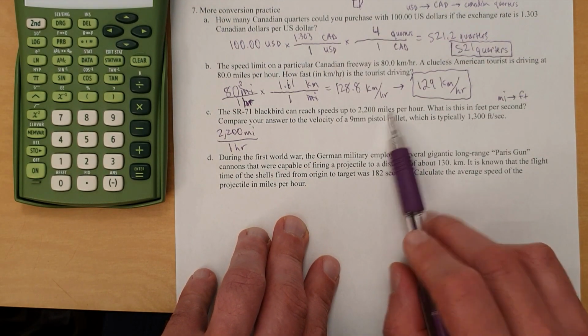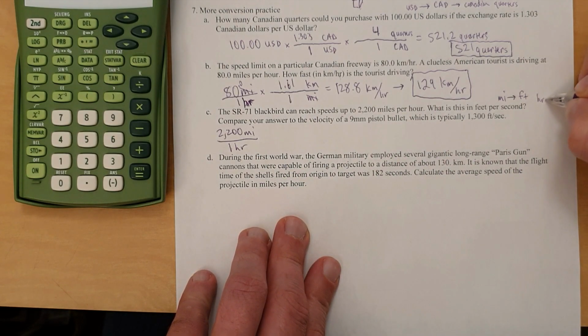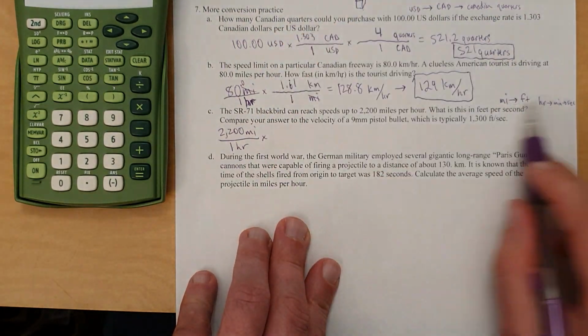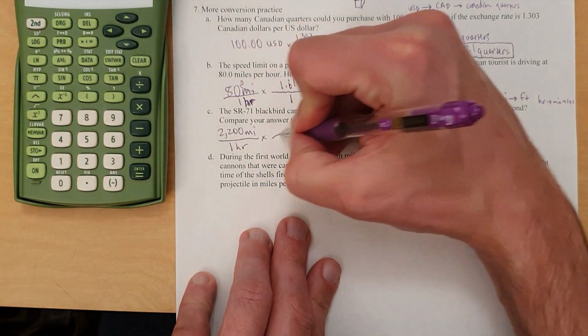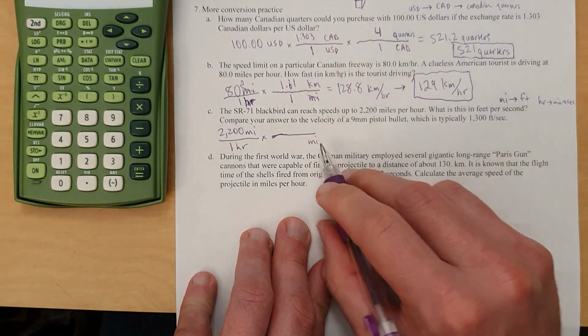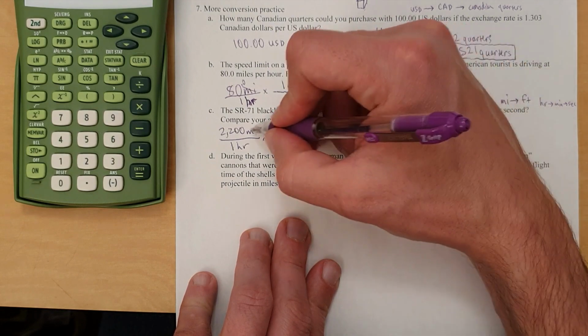So we can convert from miles to feet easily. The hour on the bottom, we need to convert that to seconds. So we need to go from hour to minute to second. So let's do that. It doesn't matter which one we do first. We could do this one first or this one first. I guess we'll do this one because I mentioned it. Mile on bottom and feet on top because we're going from miles to feet. That way mile cancels mile, leaving feet on top. That's what we want, feet per second.